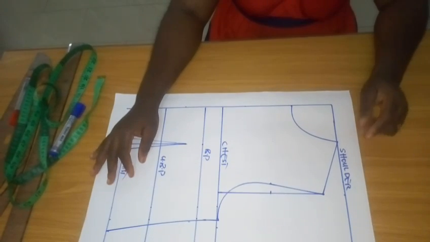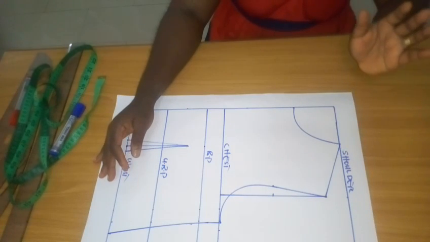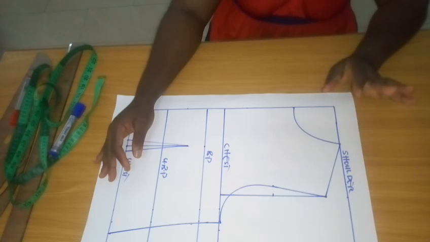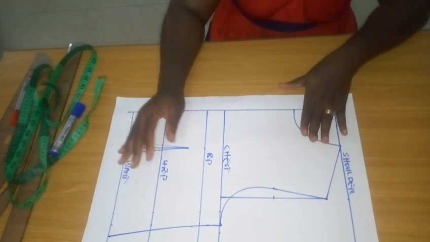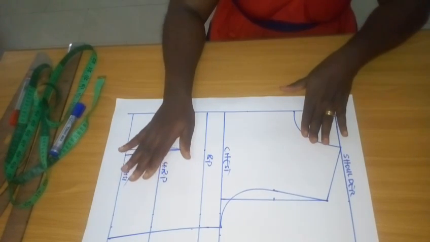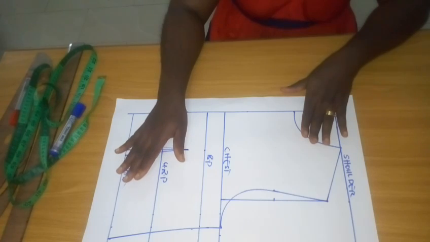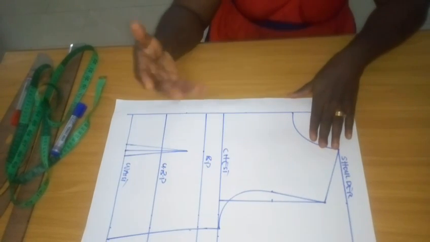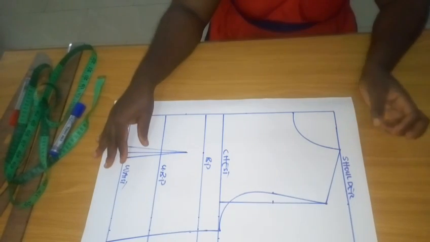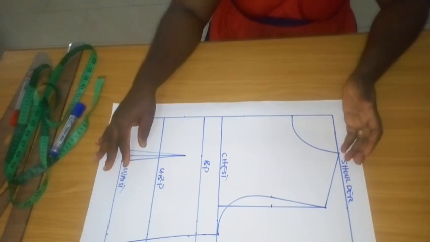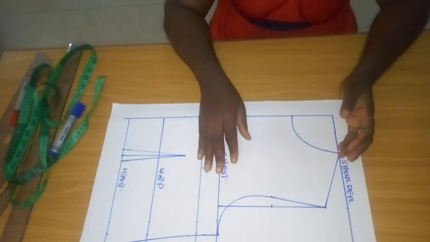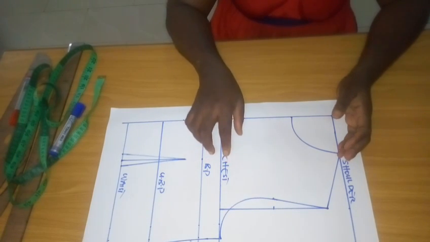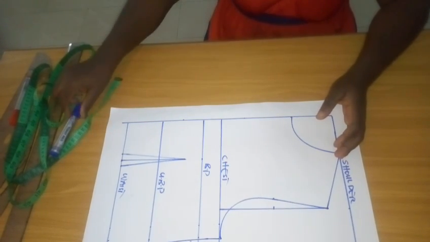If you are not familiar on how to draft your basic bodice, I'll be dropping the link on the basic bodice drafting in the description box below. Please try and check it out so you'll be able to follow up this tutorial accordingly. So now I'm going to build my 4-corner bustier neckline right on this basic bodice drafting.